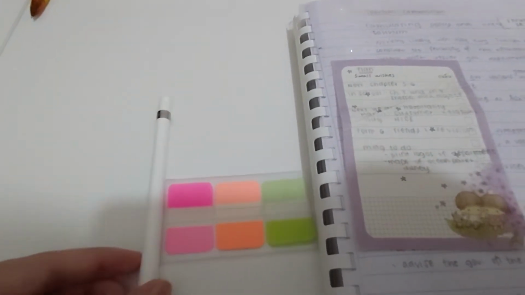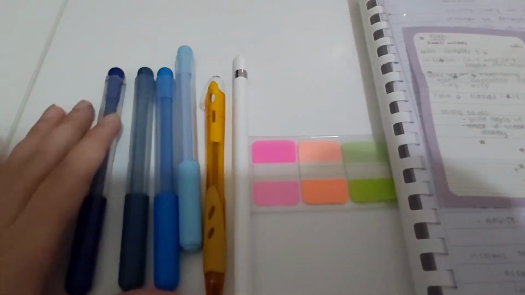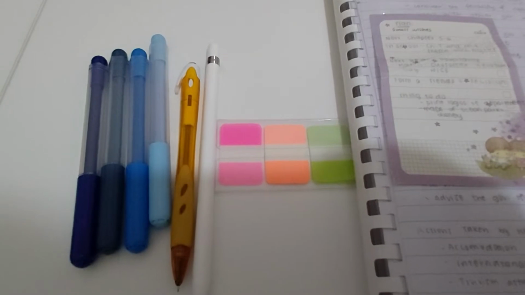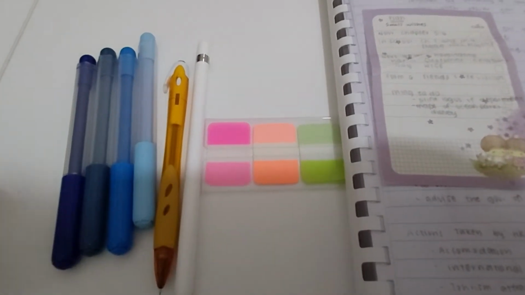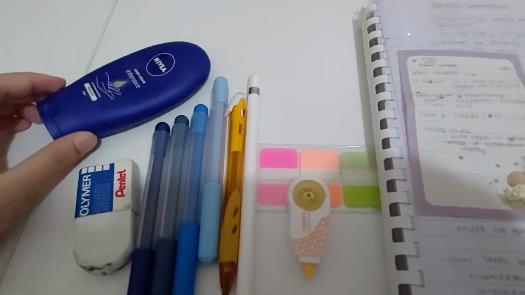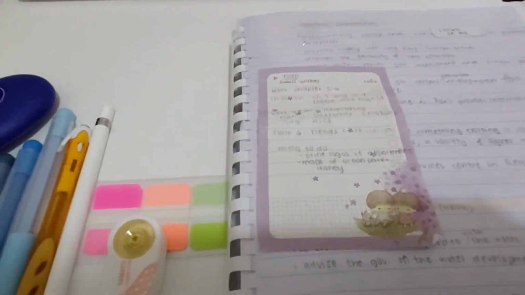After looking into the content page, it's important to get ready with your materials. Usually I would prepare some sticky notes, an Apple Pencil just in case I have to make notes on my iPad, my pencil, and of course some highlighters. Usually I would pick a certain shade that I want to be using, and I just tend to pick up the highlighters of the same shade. And this is a small little correction tape, eraser, and just to moisturize your hands at times I would take a cream with me. So this is my little study toolkit that I use on a daily basis.